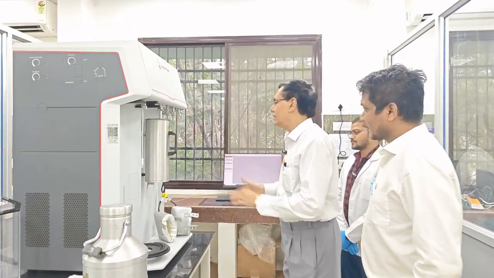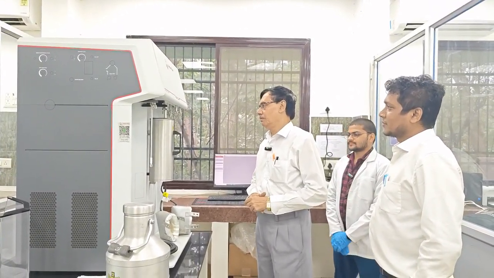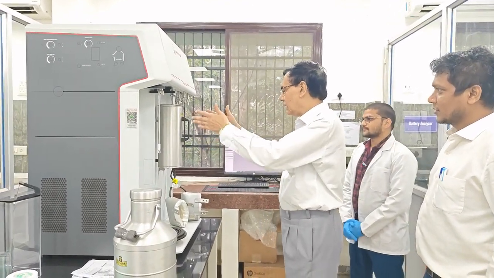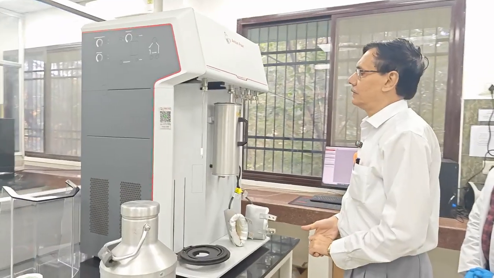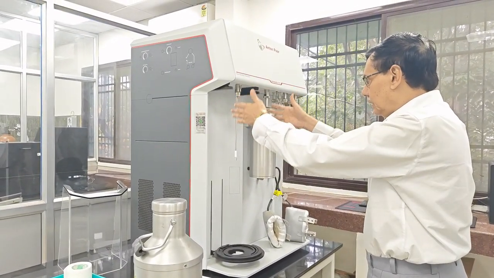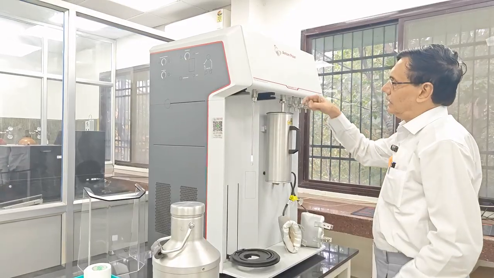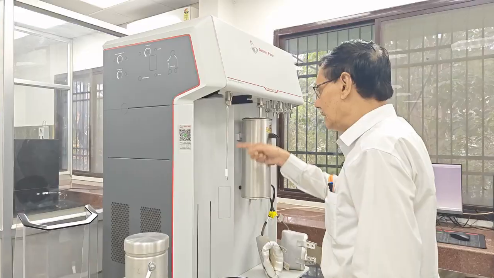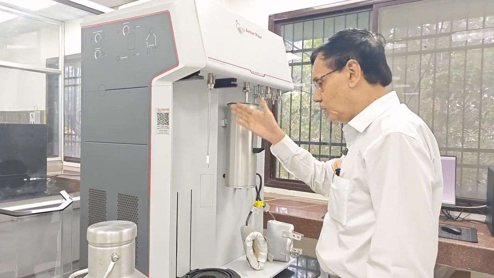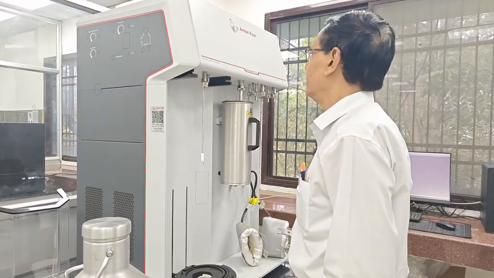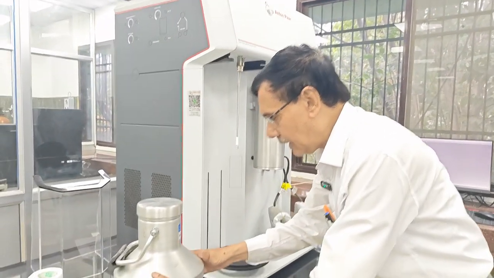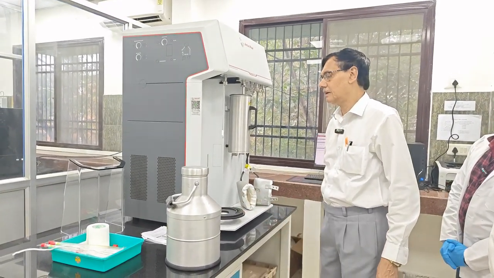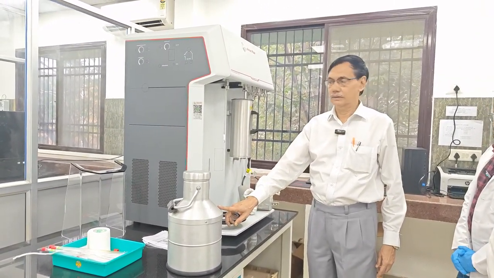It is quite common that when we start any experiment, before that we have to perform some fundamental things. As you know, there are two important parts. One part is related to the analysis part. You see there is a sample tube, and another is that coolant level sensor. I will explain the role of that coolant level sensor. And there is a Dewar flask where we will fill the coolant. Here we will use liquid nitrogen as the coolant.